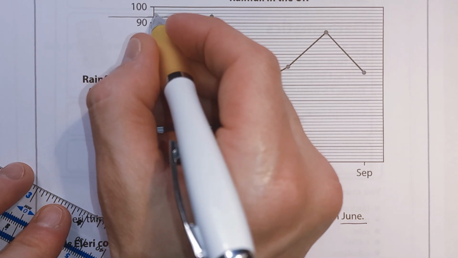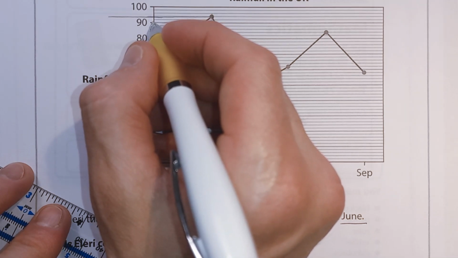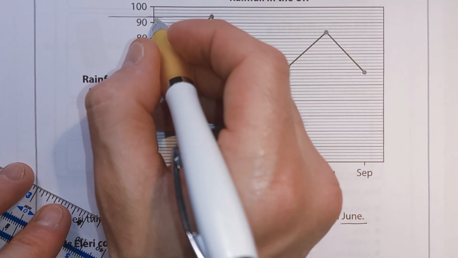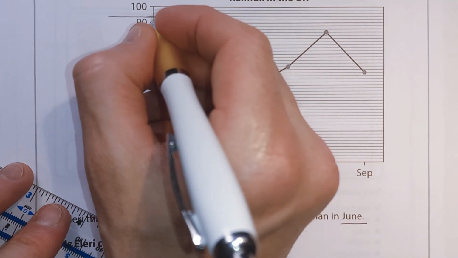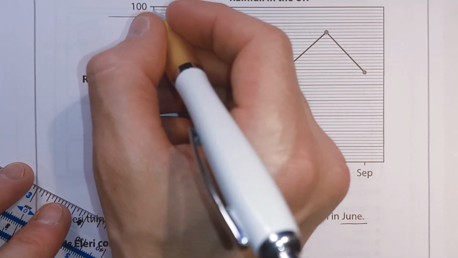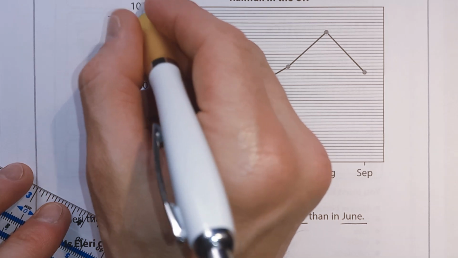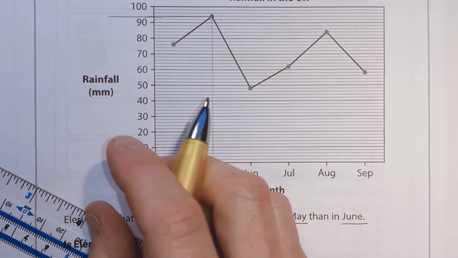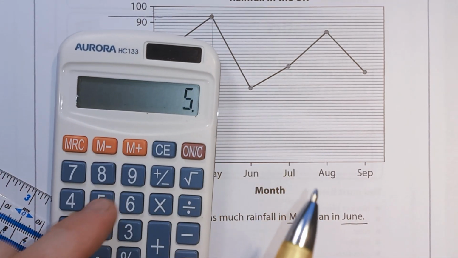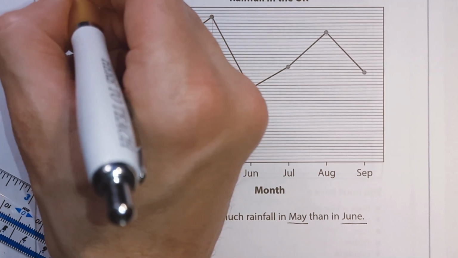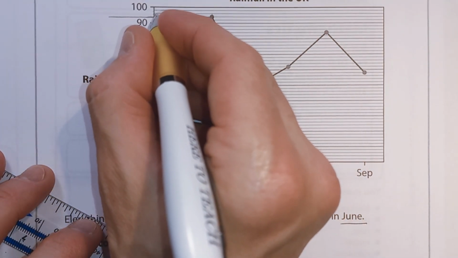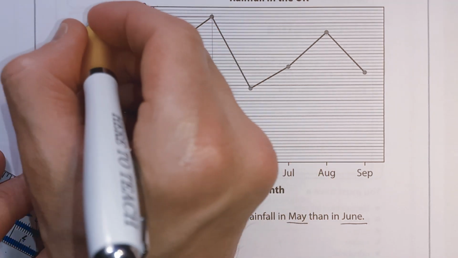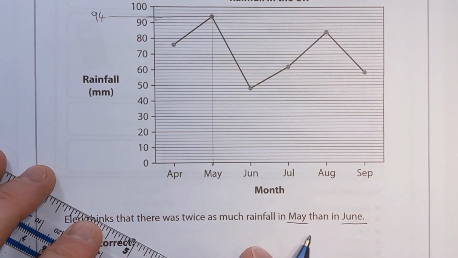But if you look at these gaps, they're not going up by 1 each time, because if they did, we'd have 91, 92, 93, 94. Oh, we've reached 100. So we've got to work out what each of these gaps are worth. And we've got 1, 2, 3, 4, 5 gaps. But we've got a difference of 10. So if we think 10 divided by 5, well, you can check it with a calculator, we get 2. So what that means is each of these is going up by 2 each time. So 92, 94, 96, 98, 100. So this value here is 94.